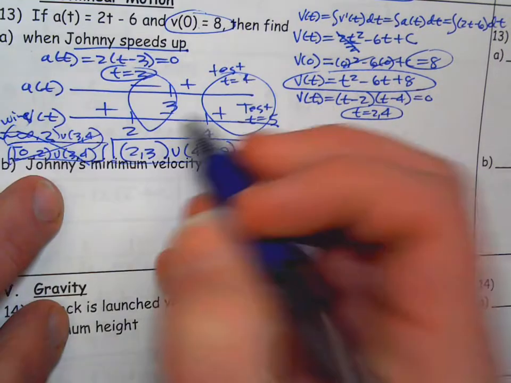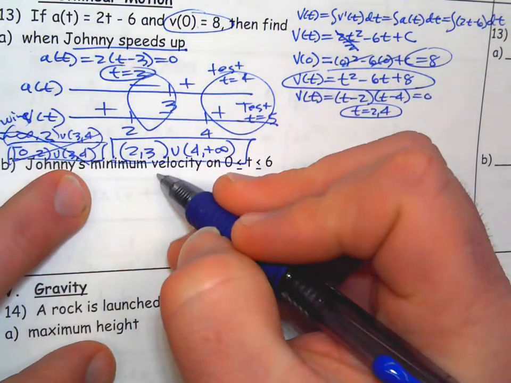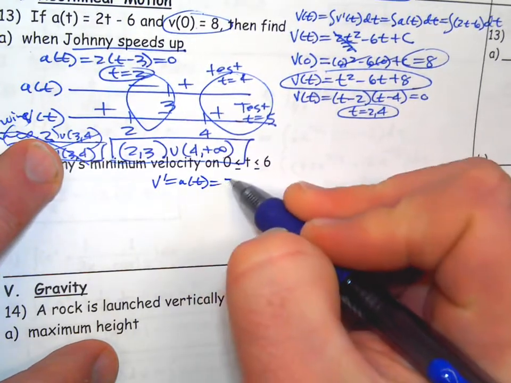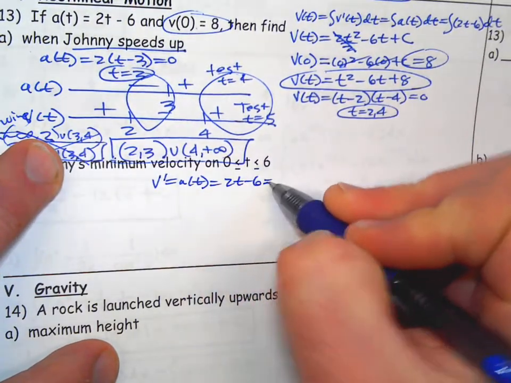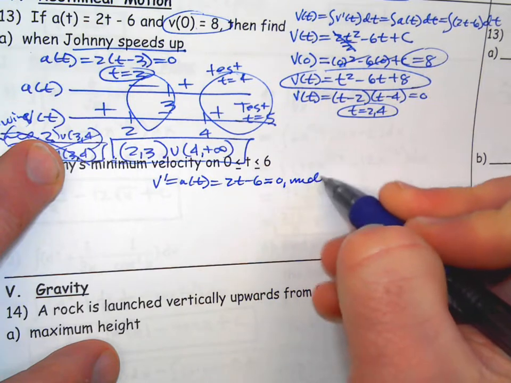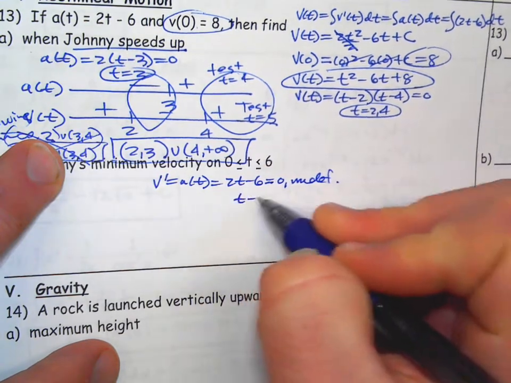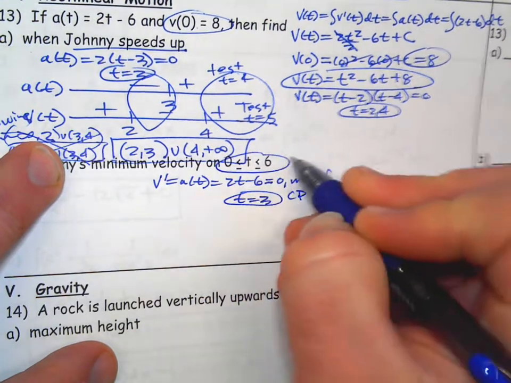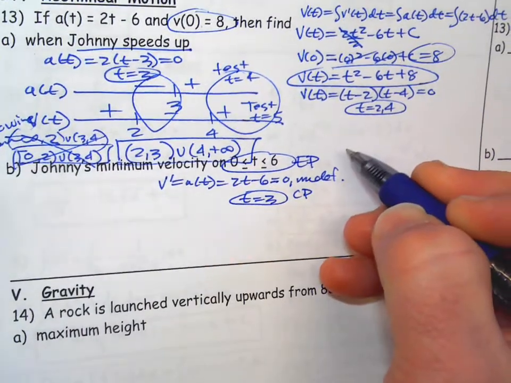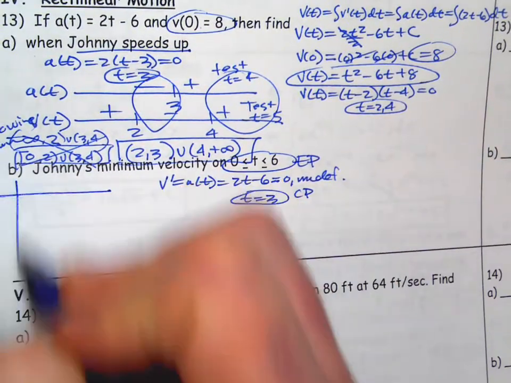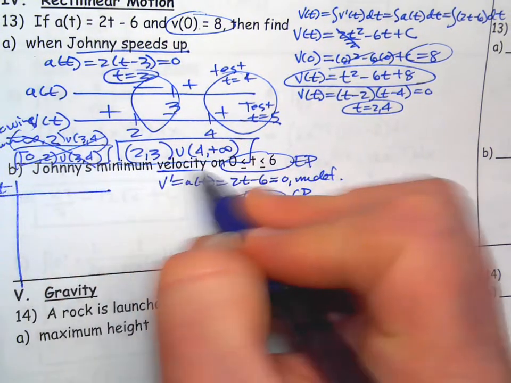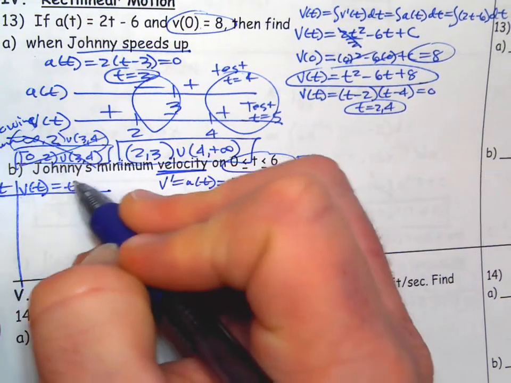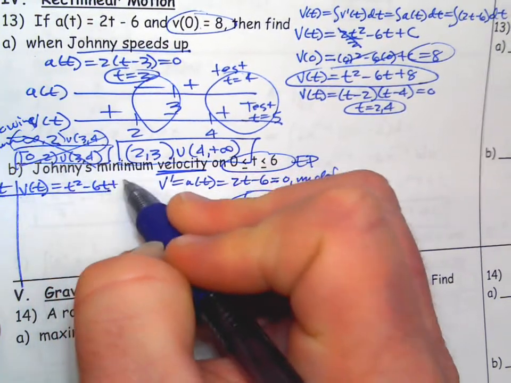Okay, minimum velocity. Well, if you want minimum velocity, that means you need the critical points for velocity. So you need v prime, which is acceleration, which is 2t minus 6. You want to set it equal to 0 or undefined. And so we get t equals 3. That's your critical point. These are your endpoints. We're going to do EVT. So we're going to make a table. And we're trying to find velocity. So you should be plugging into the velocity equation, which was t squared minus 6t plus 8.